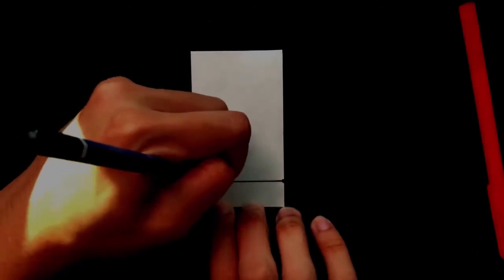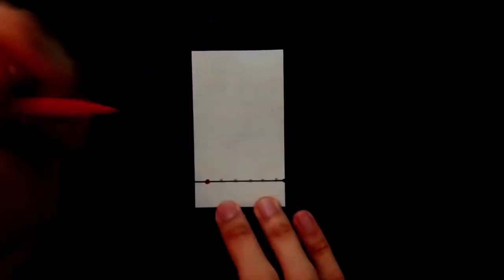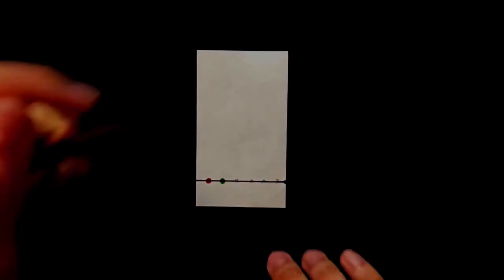Now let us repeat the experiment, but this time let's draw the start line with ink rather than pencil. We'll again repeat the same steps.